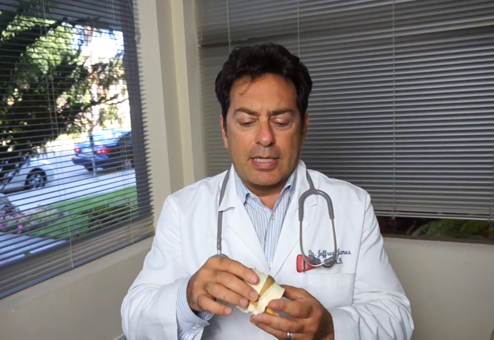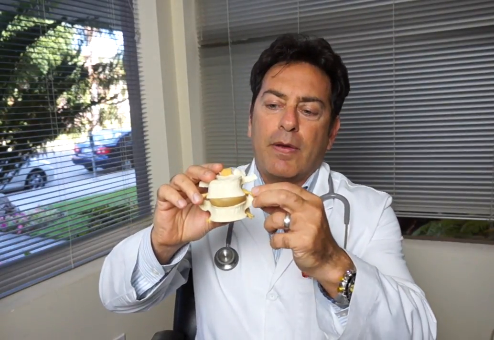And the third thing that disc does is it acts as a spacer because, as you can see here, at each disc level, we have a corresponding pair of nerve roots that leave the spine and they go into our extremities to give very specific function to different muscles, different areas of skin for sensation, as well as different reflexes.